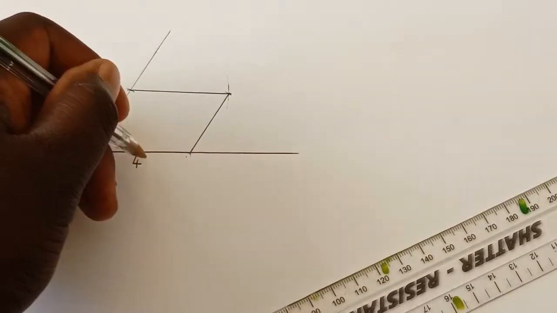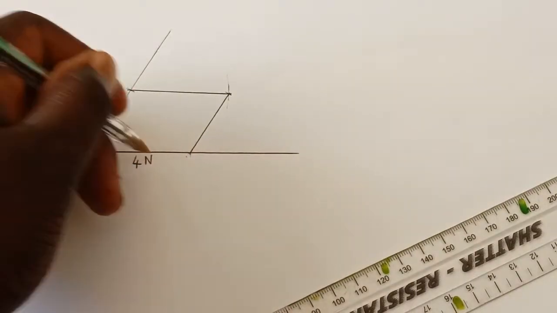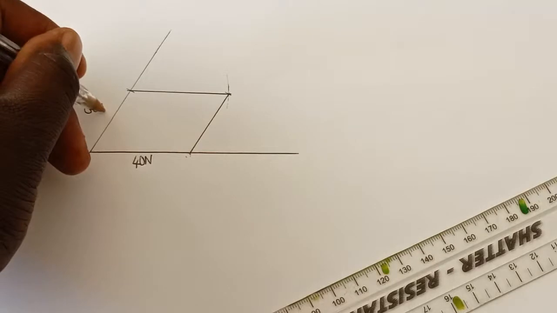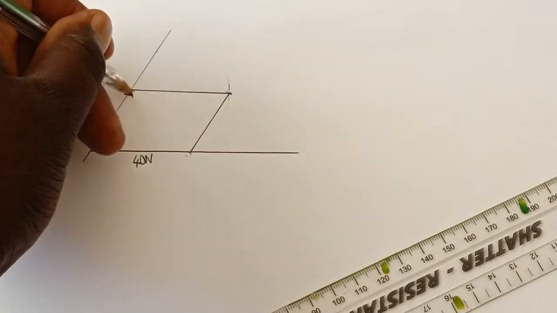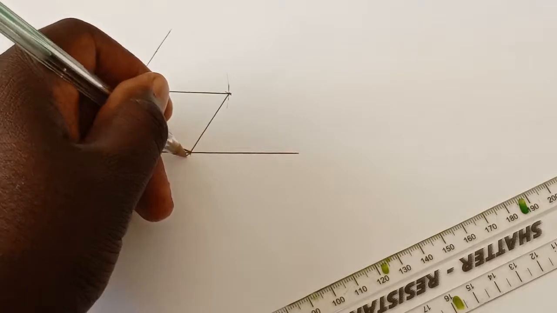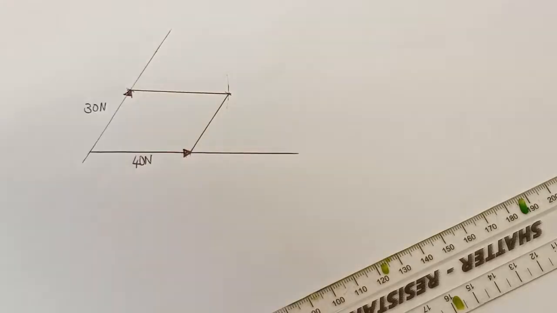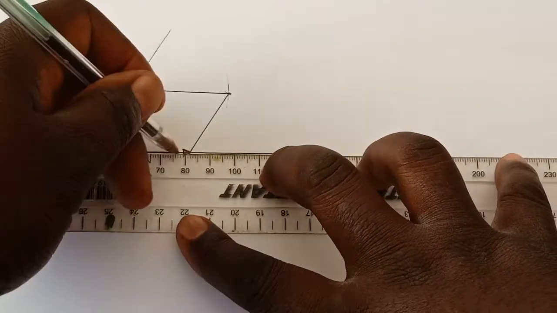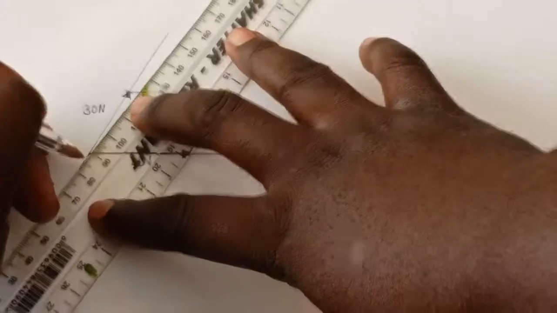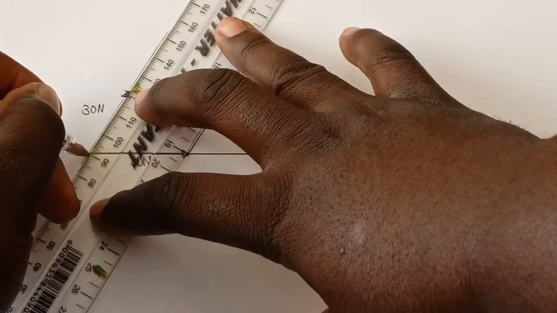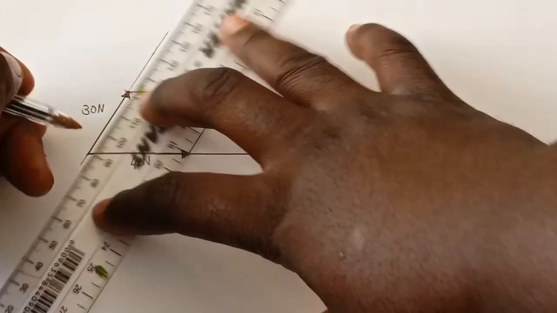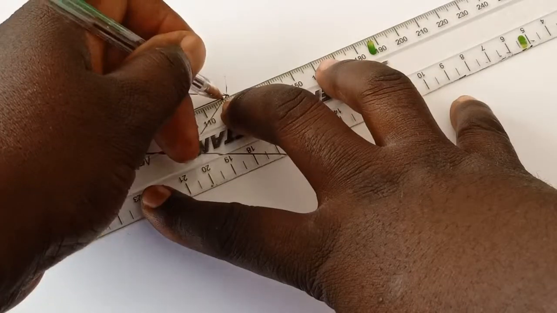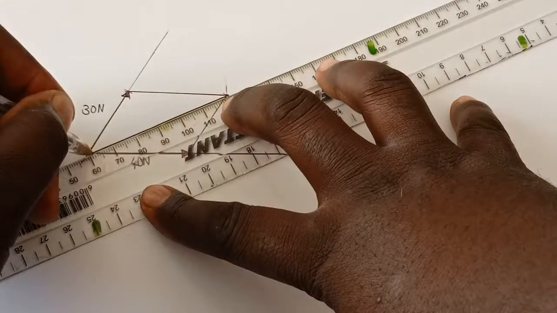So that is 40 newtons, and then the other one is 30 newtons. Remember, our vectors have to have head and tail. So that's the head of the 40 newton again. Then the diagonal, remember I said the diagonal is the resultant force. So 30 newton ends right there, and then I'm just outlining there, and then I'm producing the diagonal, which then comes to be our resultant.